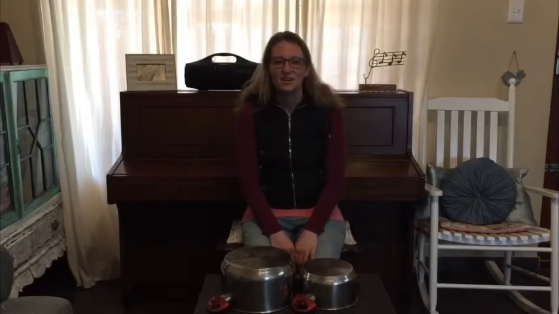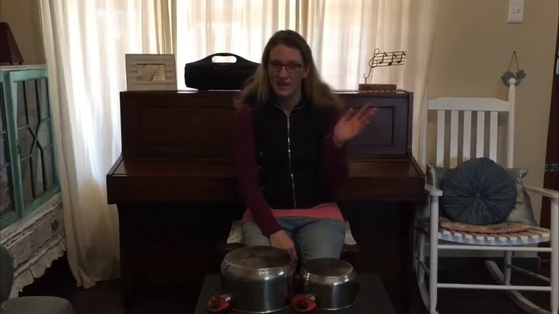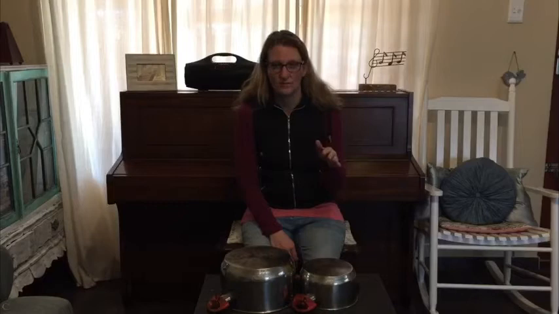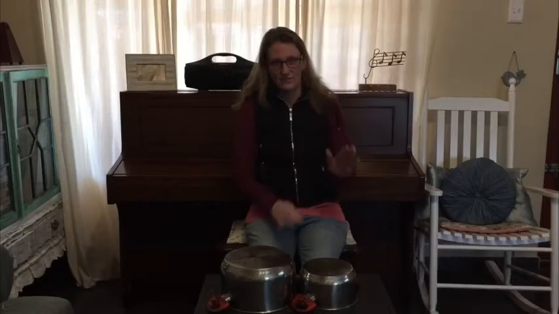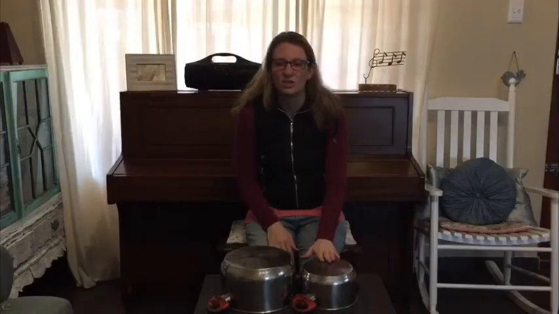Okay, so we are going to just start with our left hand, and we're going to play it the same way we play tone on the djembe drum. So we're going to use the front part of our fingers on the edge of the drum, just gently.